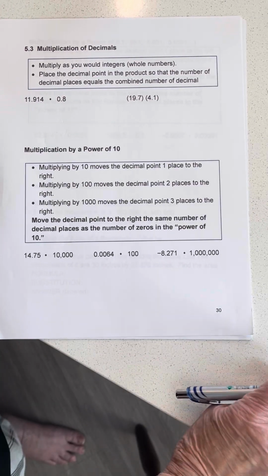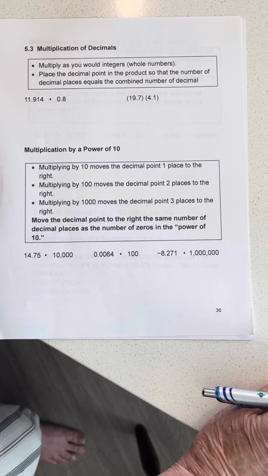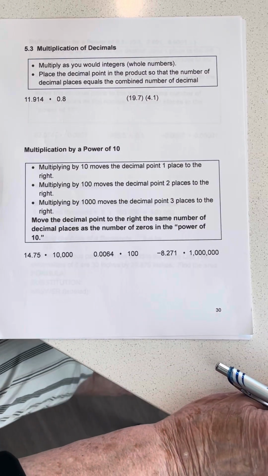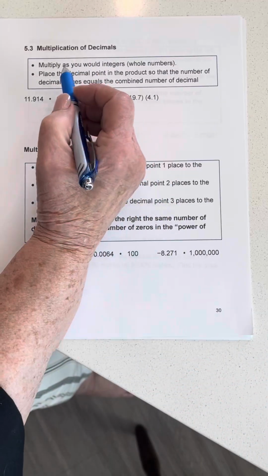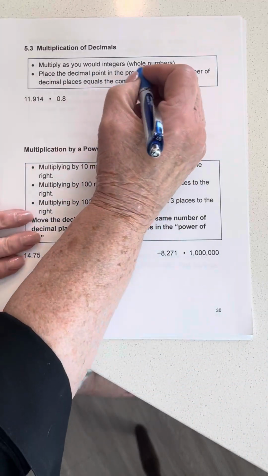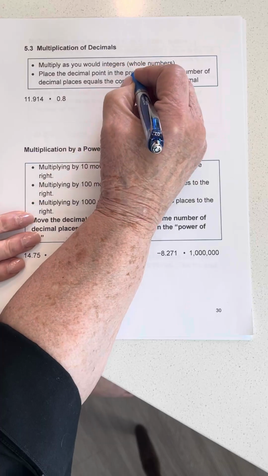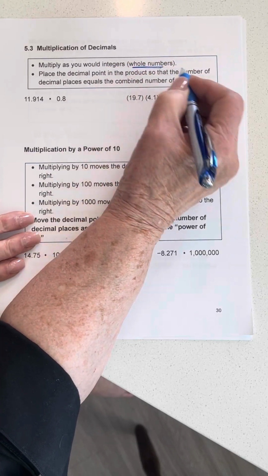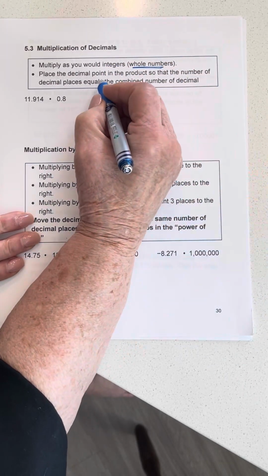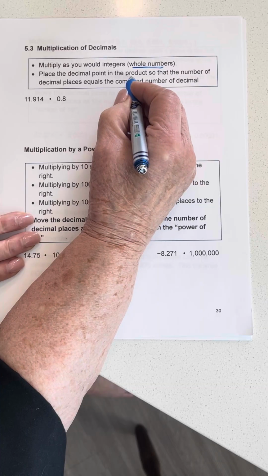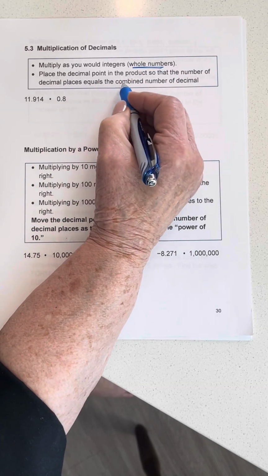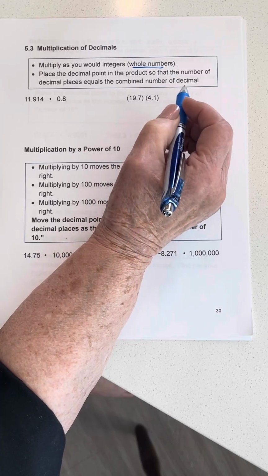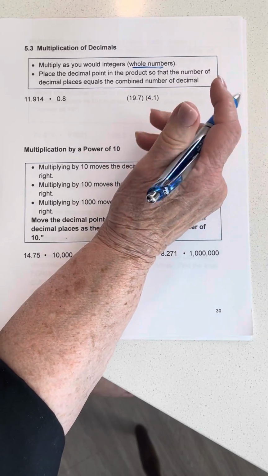Section 5.3 is on multiplication of decimals. This is fairly easy. The rules are pretty simple. You're going to multiply as if you would integers or whole numbers. Then you're going to place the decimal point in the product, in the answer, so that the number of decimal places equals the combined number of decimals in the problem.